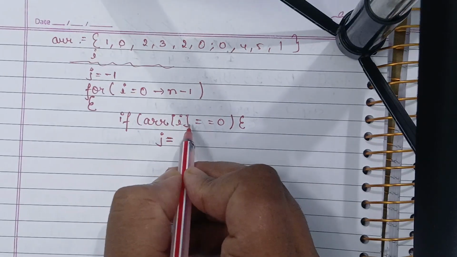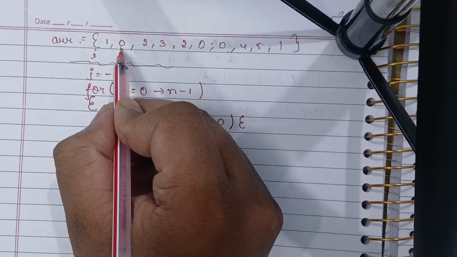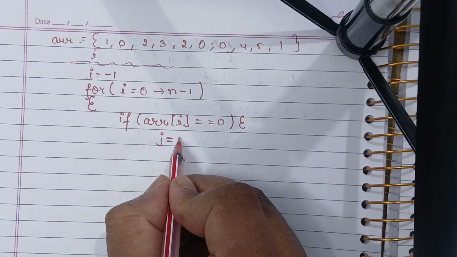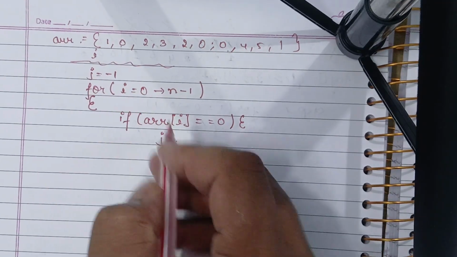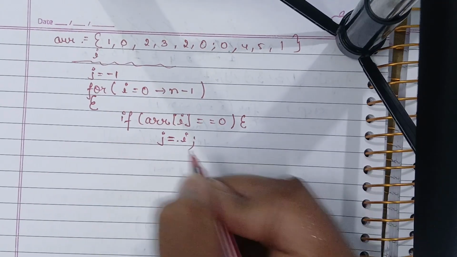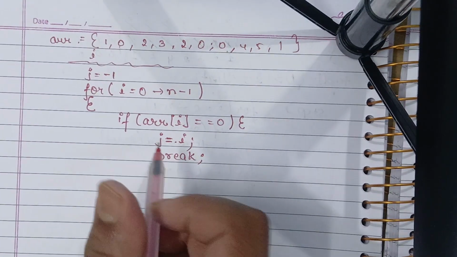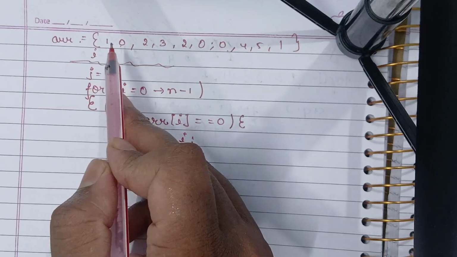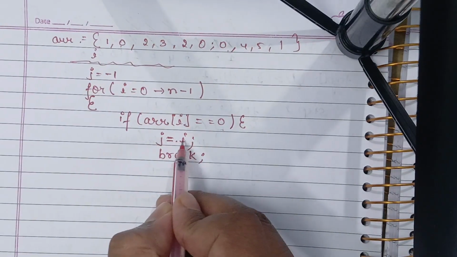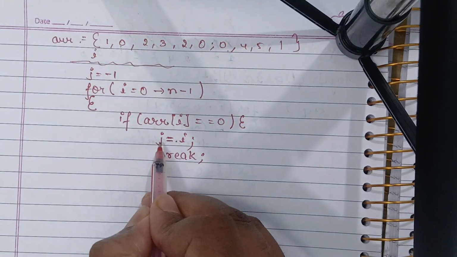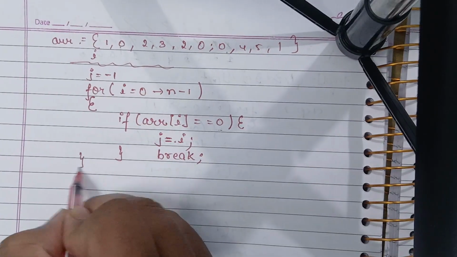So it will say that I have found the element, the first 0, just store the index in the j variable. So whatever is the I, just store it into the j and just break out, because we don't have to do right now anything. We just need to find the first 0. So we have found the first 0 and stored the index into the variable j and just break out from the array.